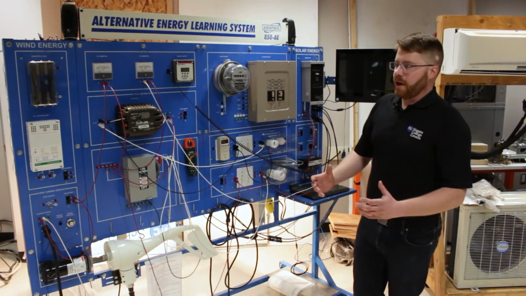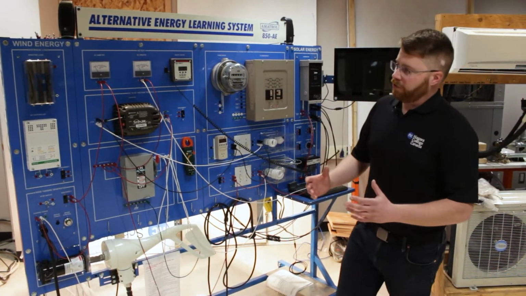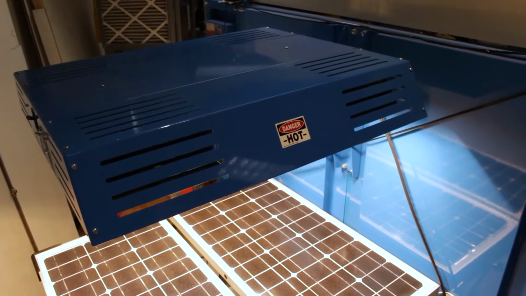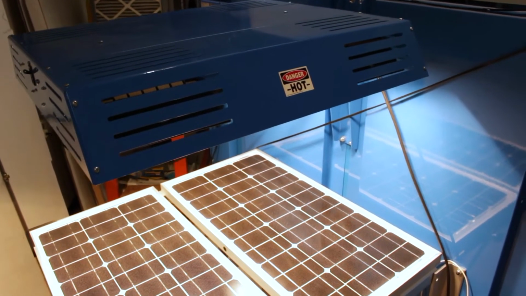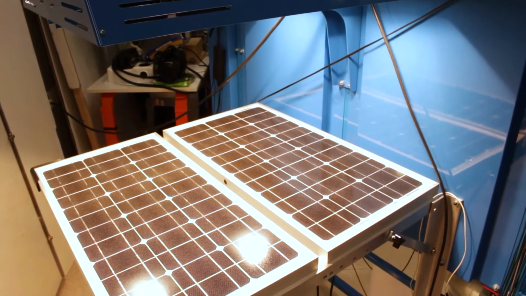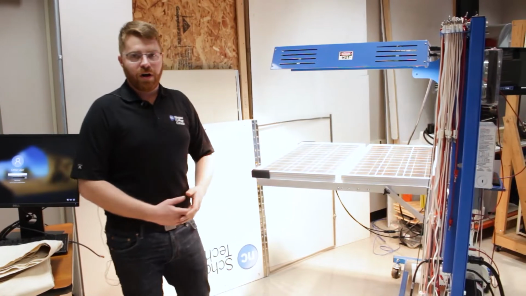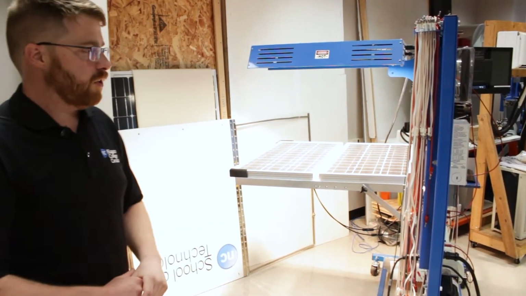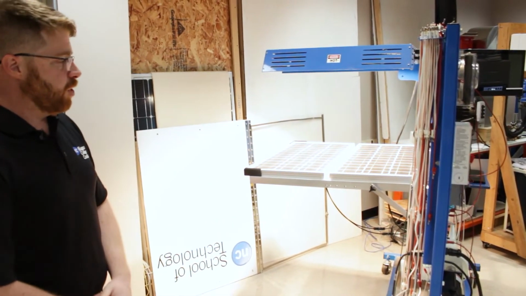So right now on this demo, we have set up a solar system with a simulated sun shining on a couple of solar panels. In the lab environment, we're able to control these parameters by turning on and off our simulated sun. They're simply halogen lamps. And those solar panels are going to produce electricity.